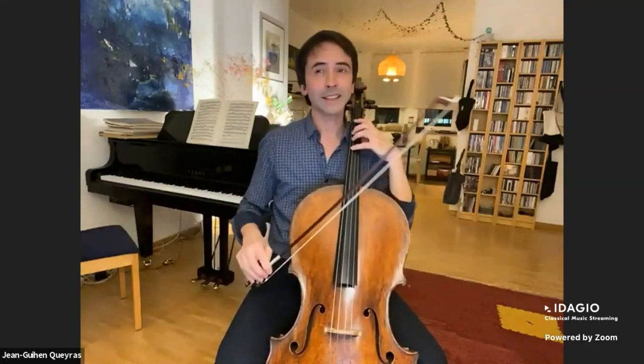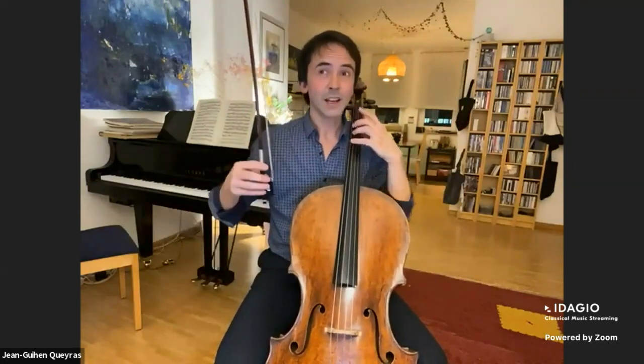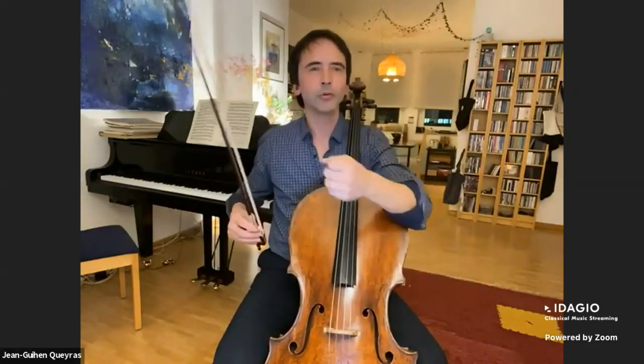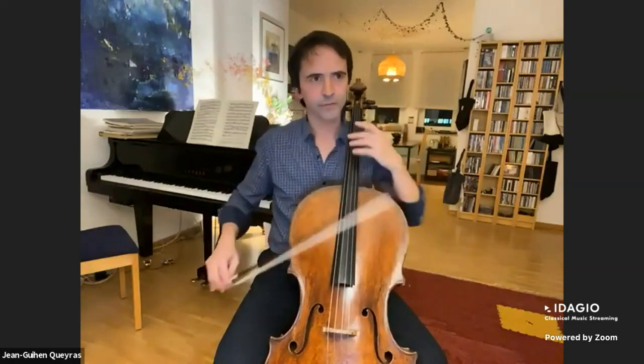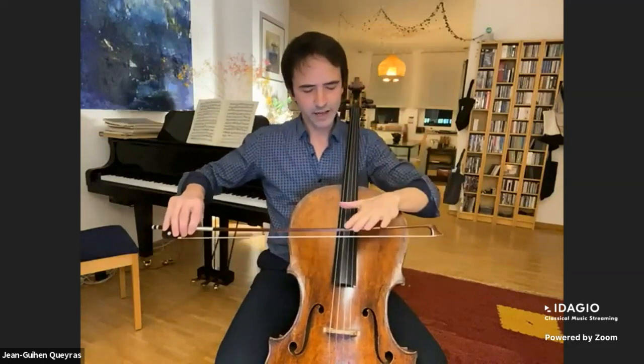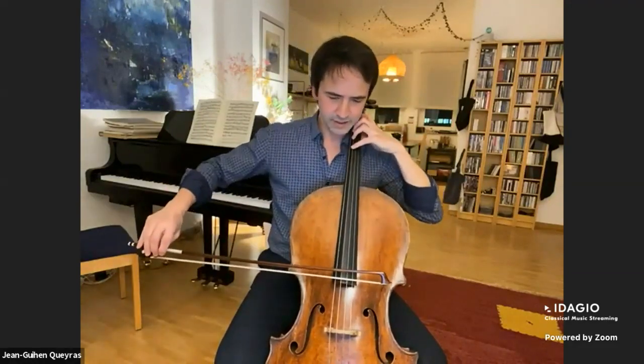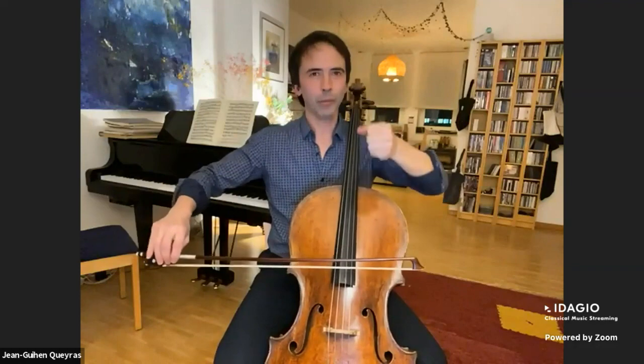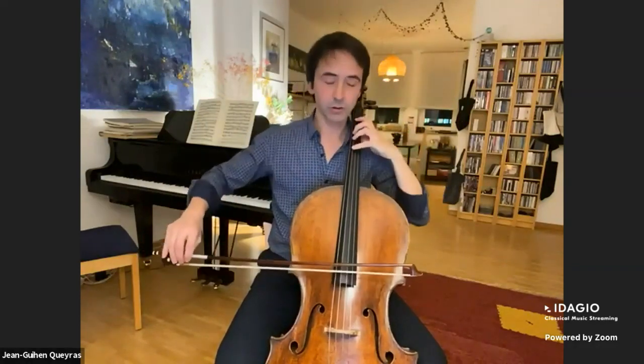And the other thing is that paradoxically you will be able to give more a sense of pulse if you arpeggiate, because then you can really decide, and most of the time your pulse should be on the top of the chord.